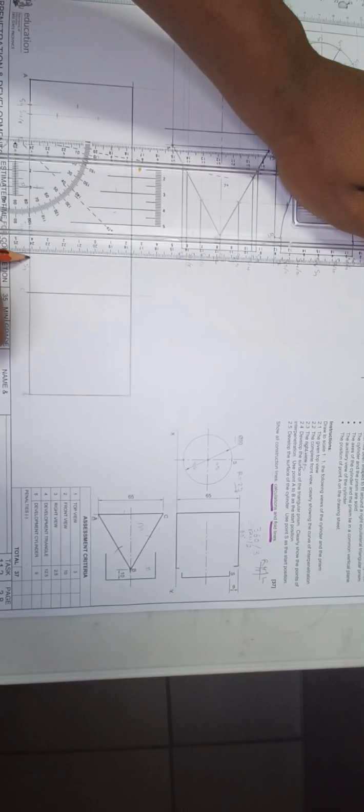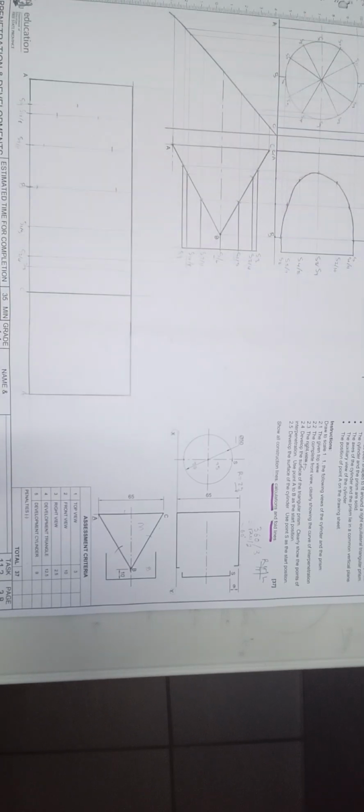So now we will also need to do vertical construction lines so that we are able to determine our points of interpenetration. Alright.